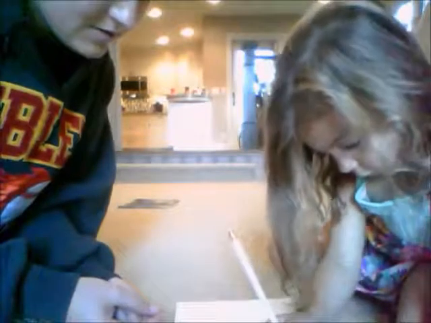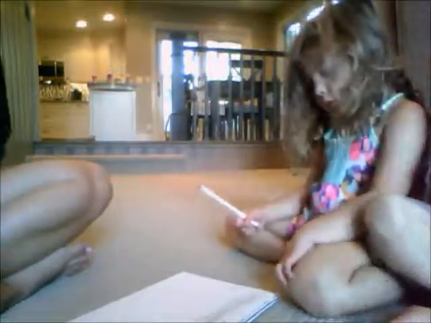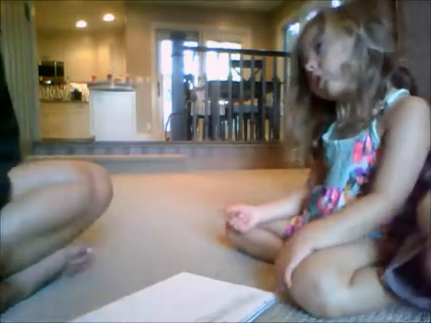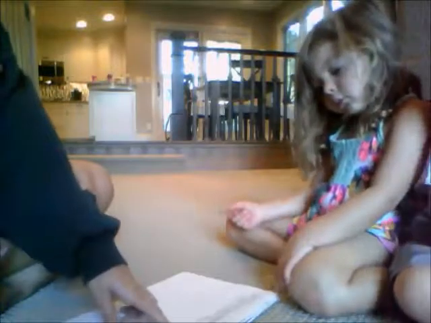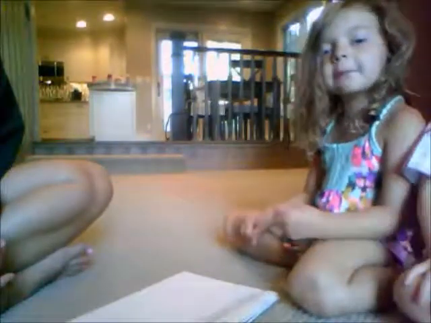Can you copy that? Good job. Can you copy that one? Can you name what's on your person? What did you draw? What is this? Circle. What is this on the person? Face. Eyes, nose, and mouth.